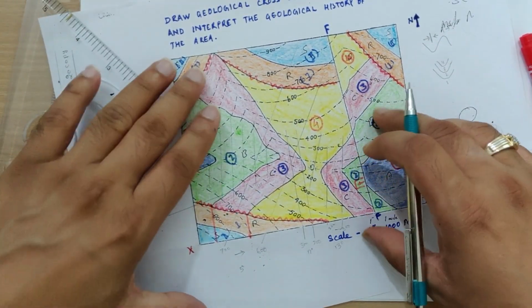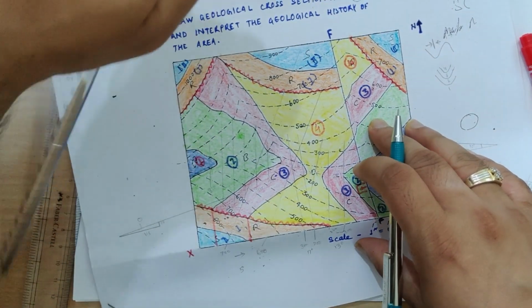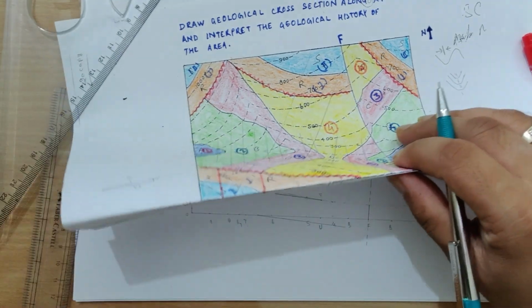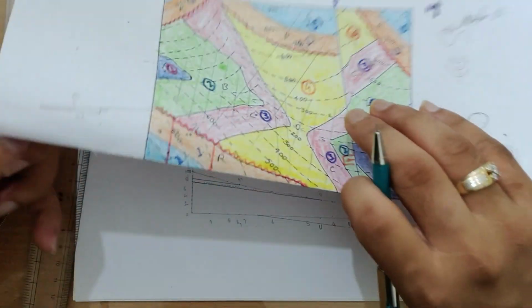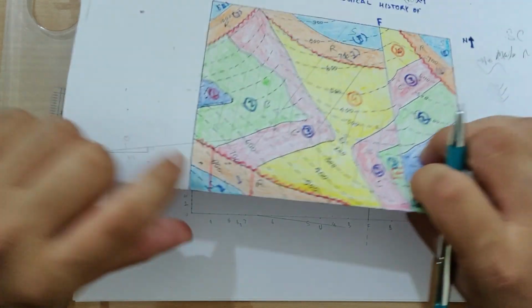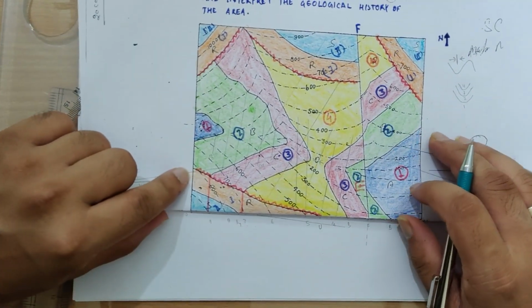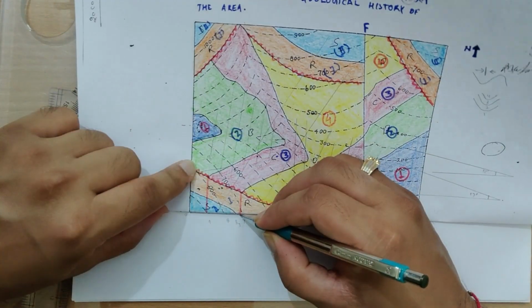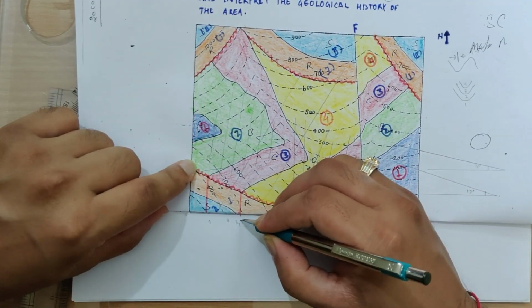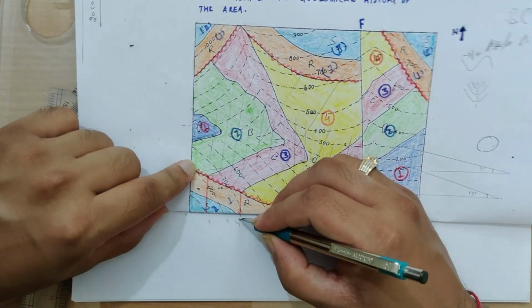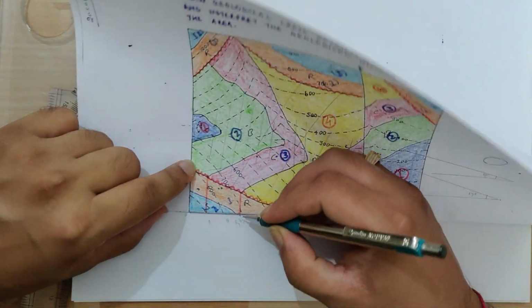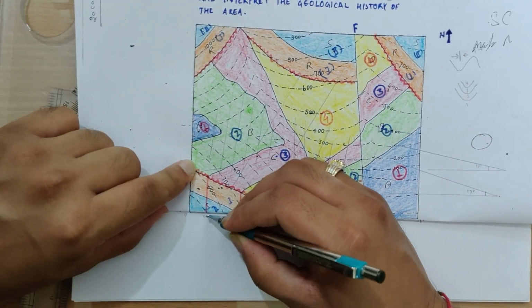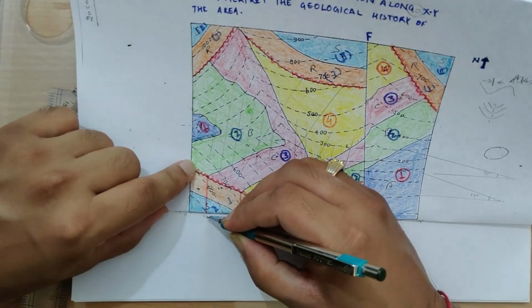So now we have the thickness of bed B, and by plotting the thickness of bed B, we will get one trace of the older bed, and that will solve our problem. Now let's plot the position of these beds, which we have got by extrapolating them in the strike direction. So here is our older bed, and here we have one more older bed.